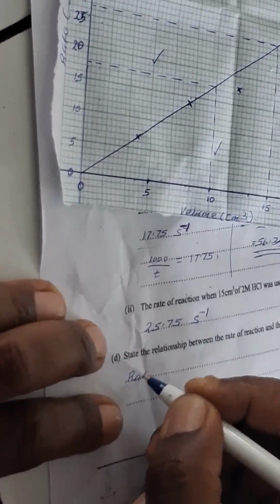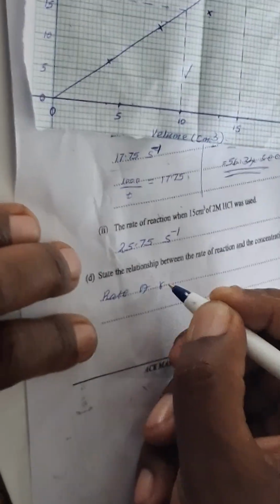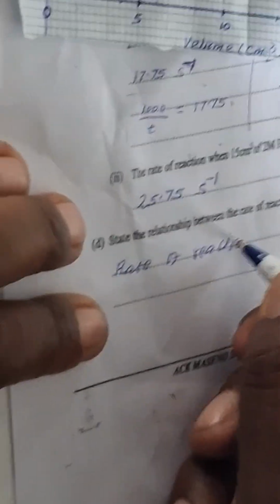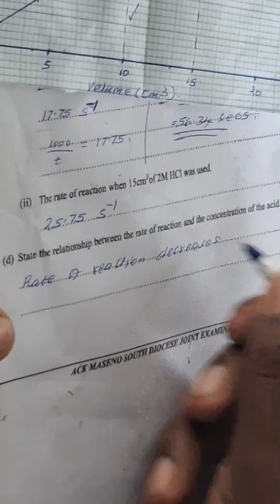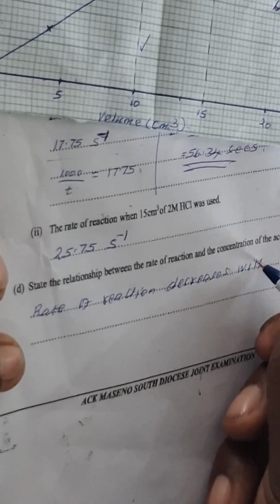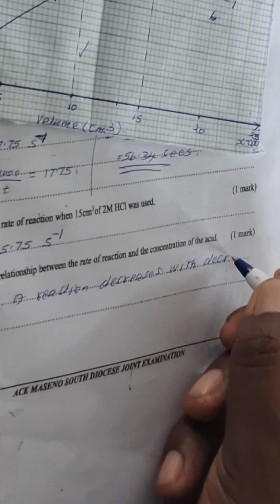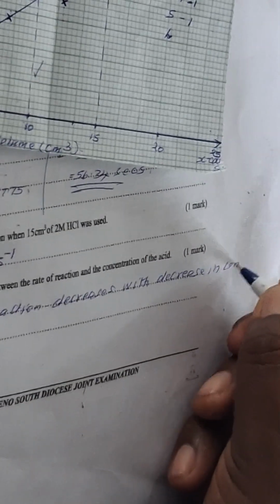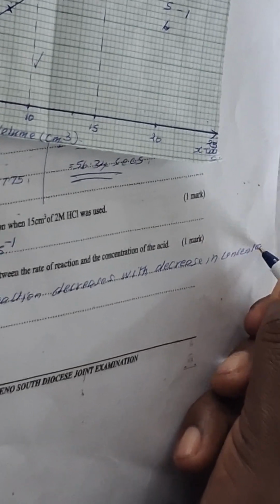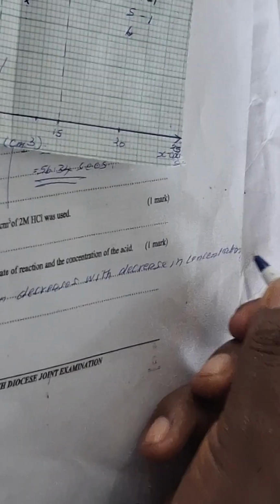So you can write it the first way. We say rate of reaction decreases with decrease in concentration. Okay, that is the relationship.